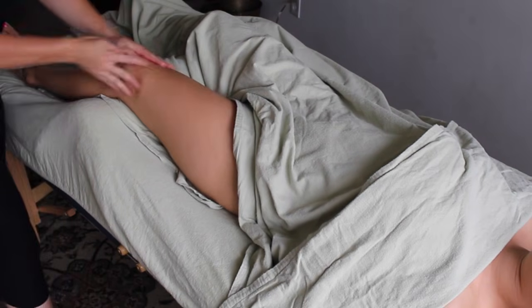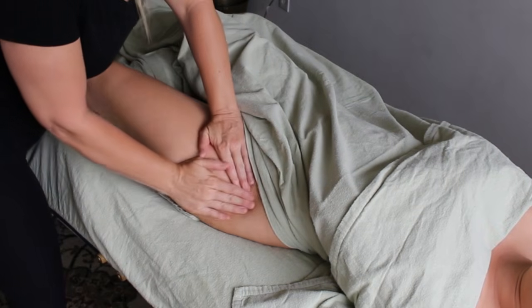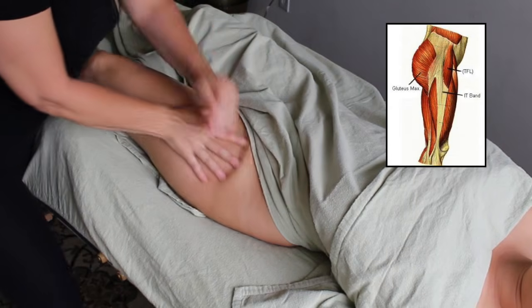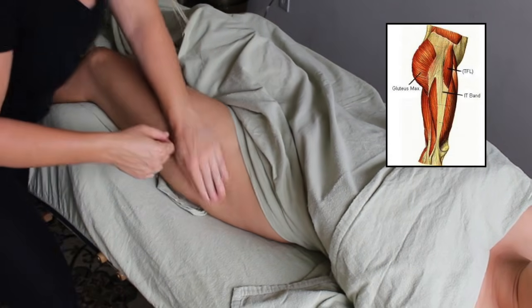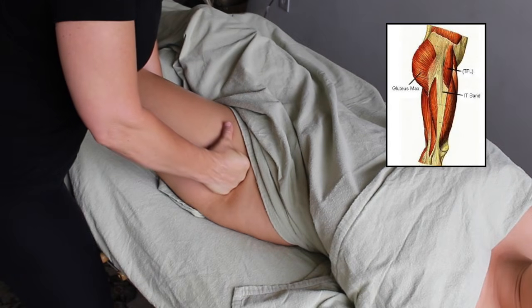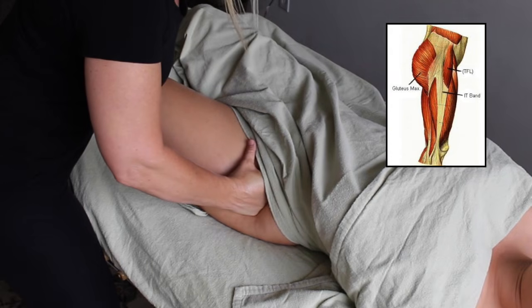One of the major players in the role of the IT band is the TFL, and this tiny little muscle in the front of the hip has an amazing amount of influence into the hip and the knee and even the foot and the low back. So I want to pay extra attention to it here.